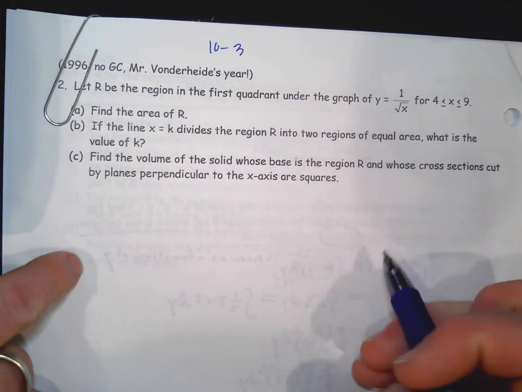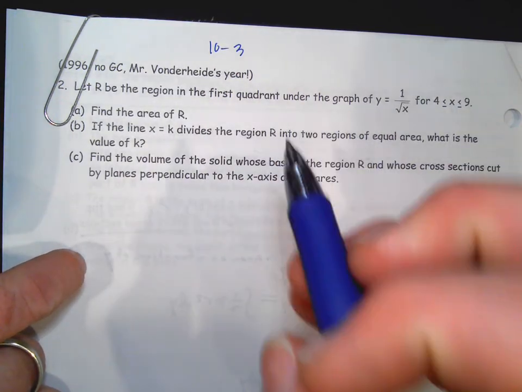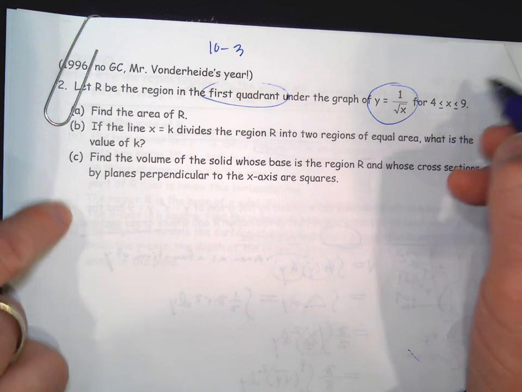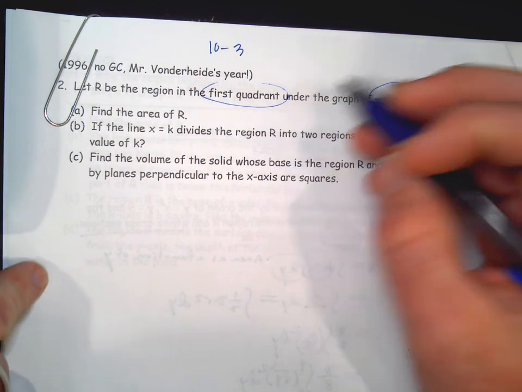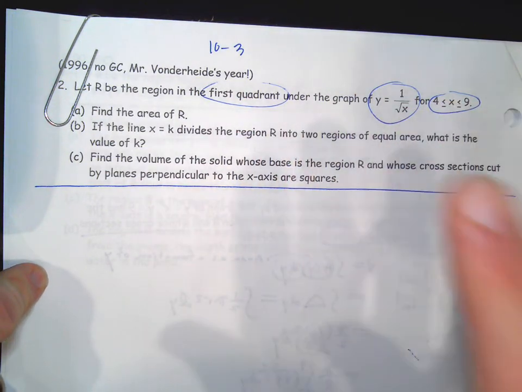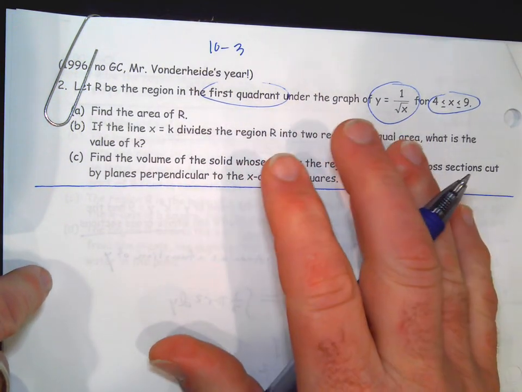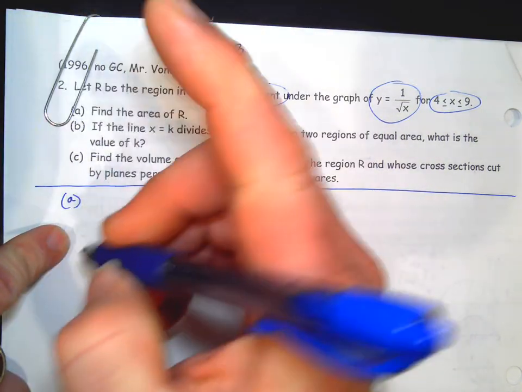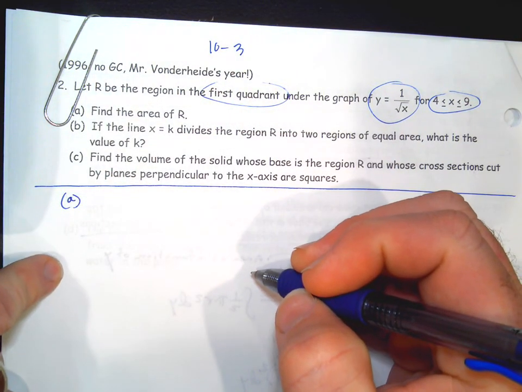All right, so let R be the region of the first quadrant under the graph y equals 1 over the square root of x from 4 to 9. Find the area of R. These problems are really good practice at everything that we've done in this chapter so far. That's going to be our next test. Finding area was on our last test, but it will be on this test again.